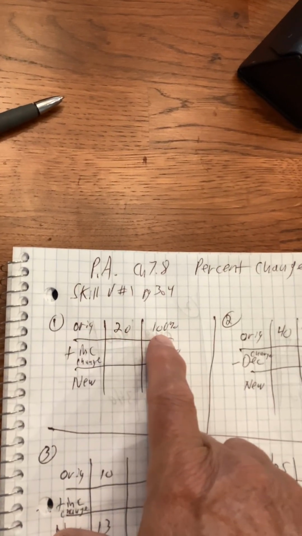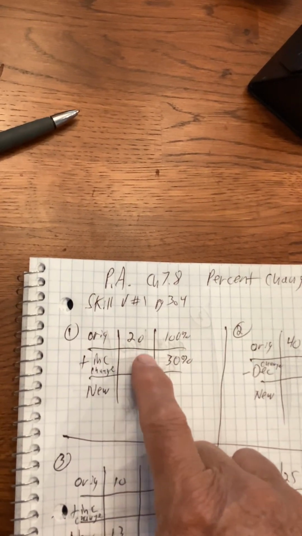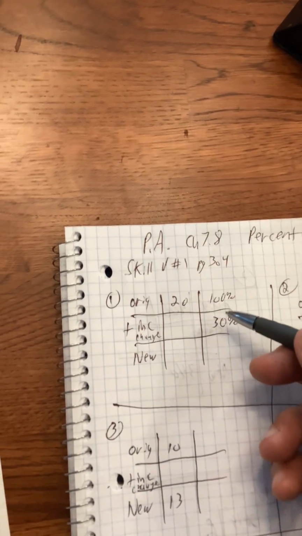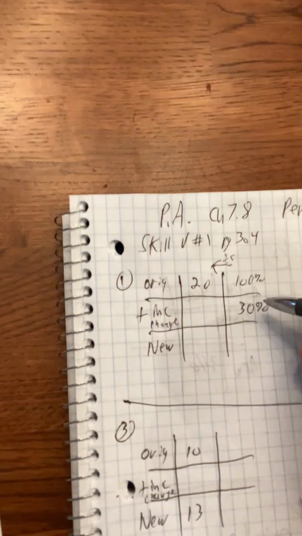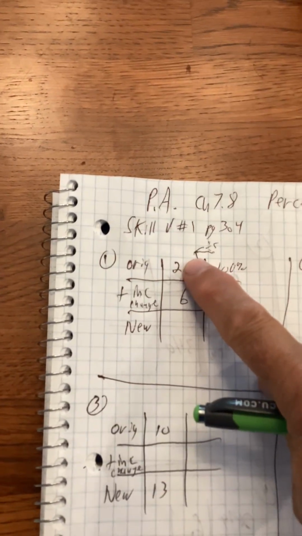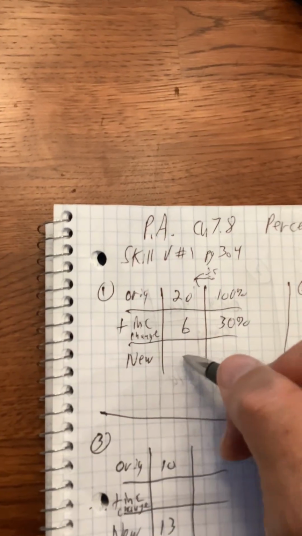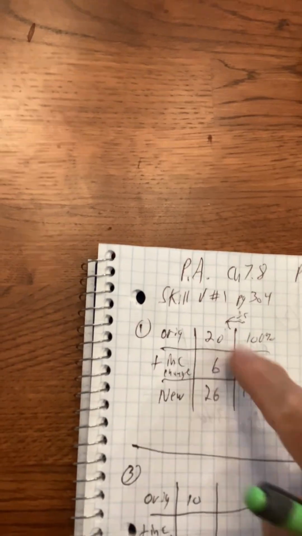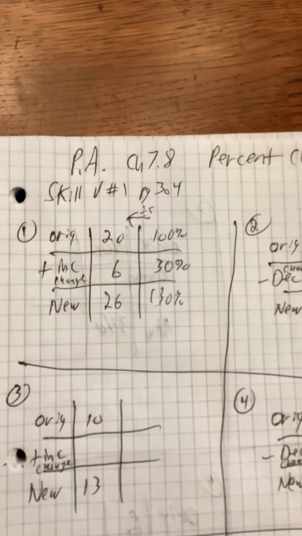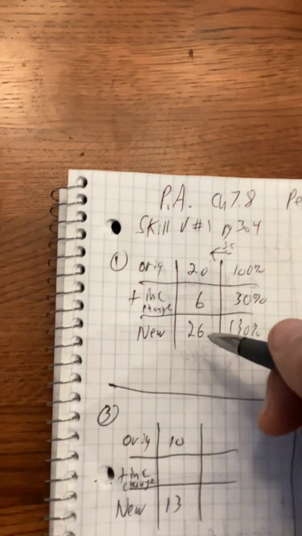So the original is always 100%. And then you're increasing at 30%. So once you set it up, you can just think proportionally. Remember, horizontally or vertically is thinking proportionally. How do I get from here to here? I just divide by 5. So I'm divided by 5, that's 6, which is 30%. 10% of 20 is 2, so 30% would be 6. I add, so the new would be, and that's 130% of this. They wanted you to calculate the new amount. The new amount is 26.